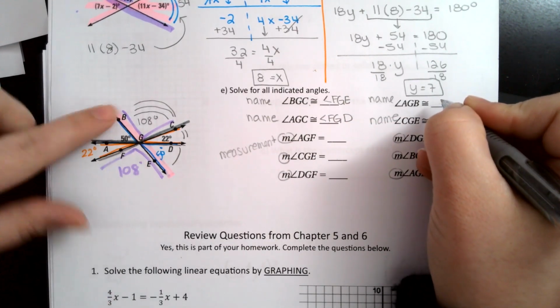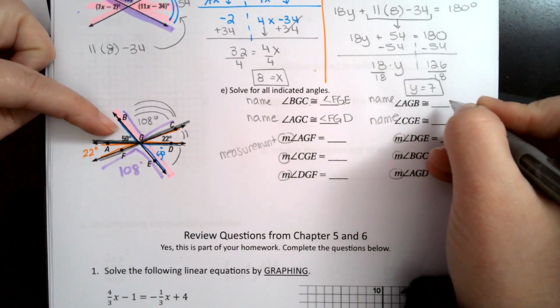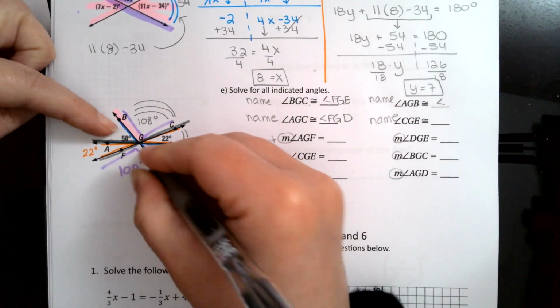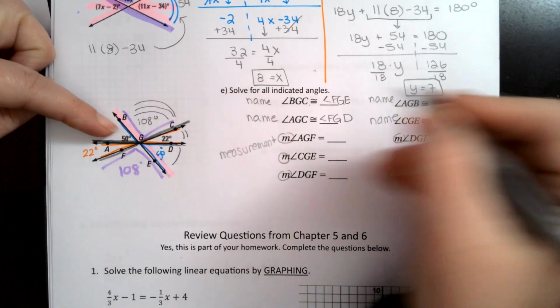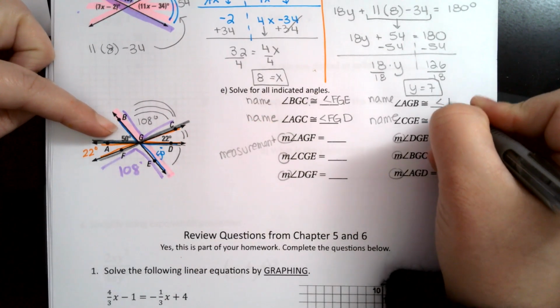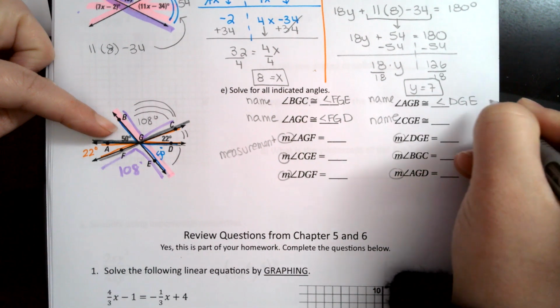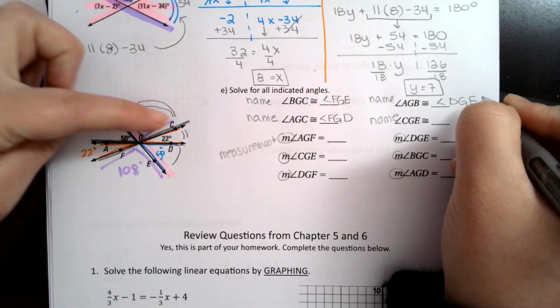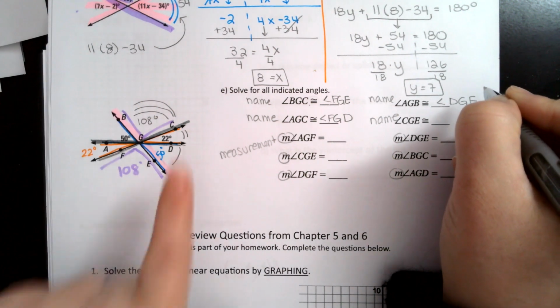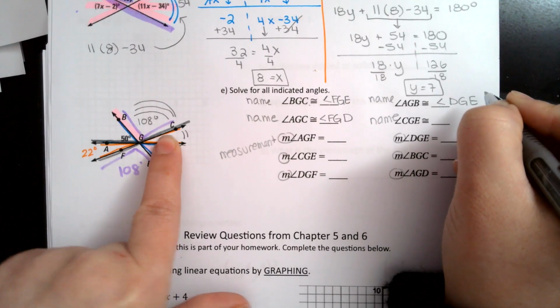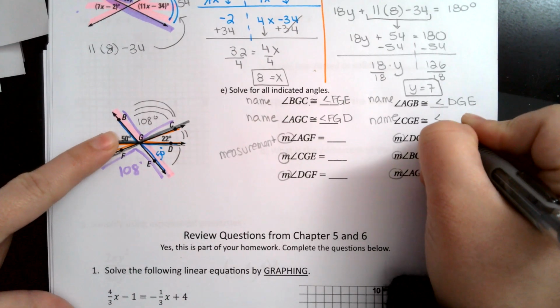AGB, which is this guy where my finger is, is going to be congruent to angle EGD, or DGE, doesn't matter. And the last one, CGE. So this guy right here is going to be, flip it over, congruent to angle BGF.